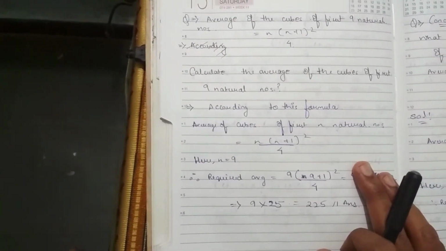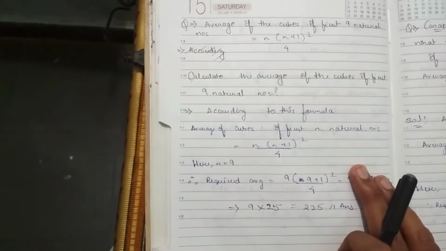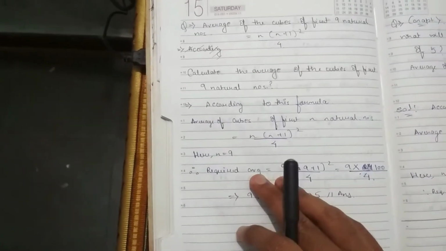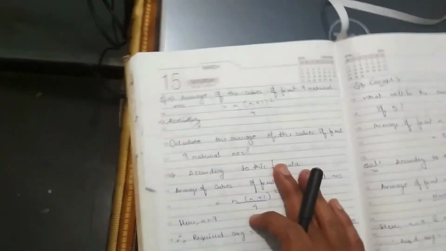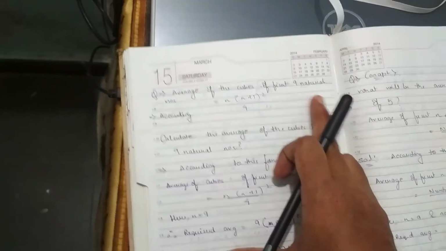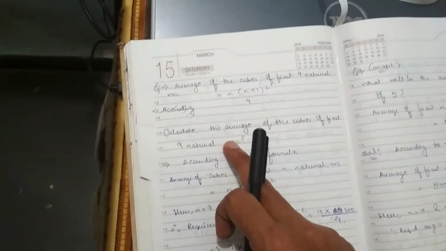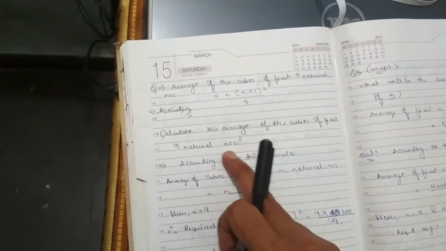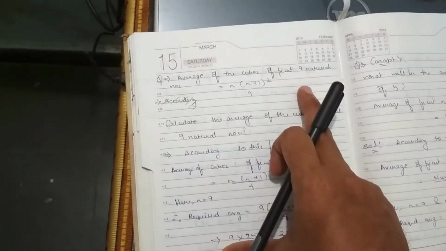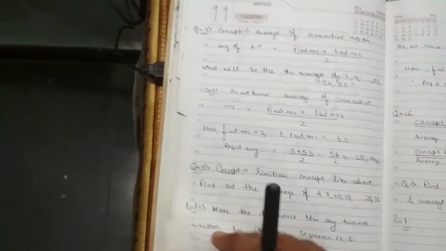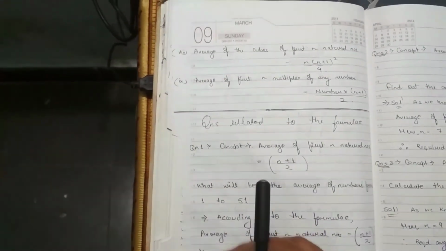Another technique is the average of the cubes of first n natural numbers, right? So let us find the average of the cubes of first 9 natural numbers. Calculate the average of the cubes of first 9 natural numbers. Let us see. Average of the cubes of first n natural numbers.